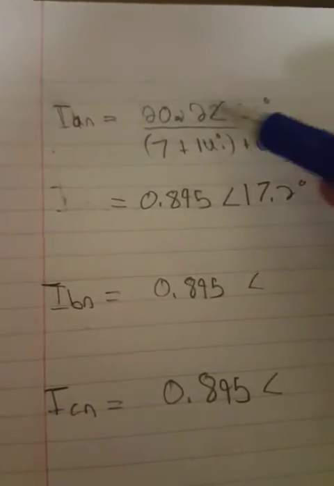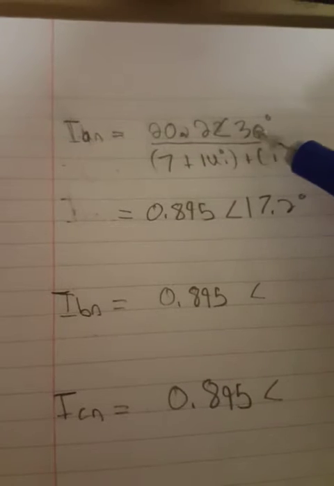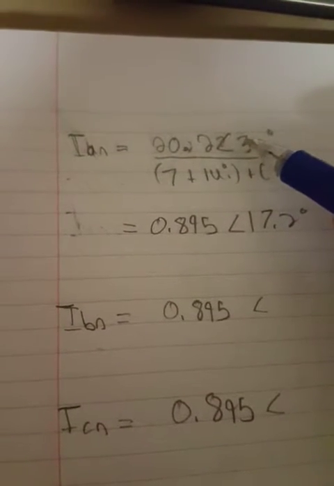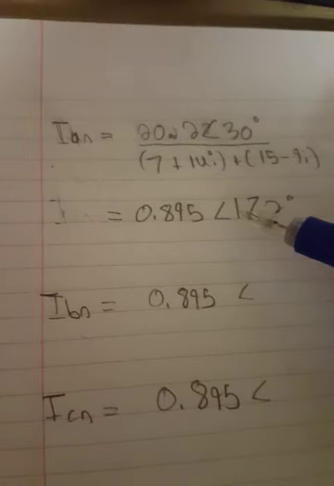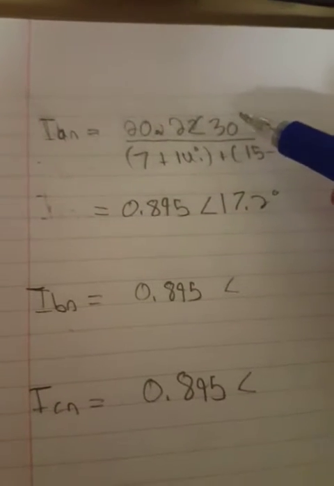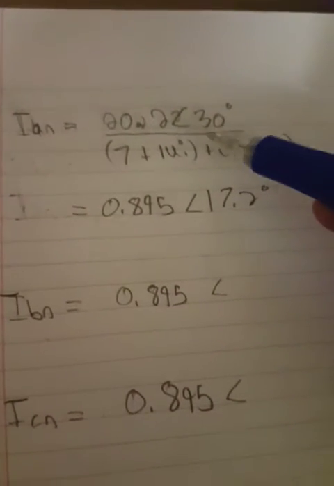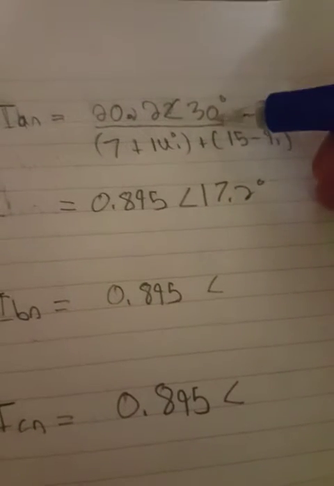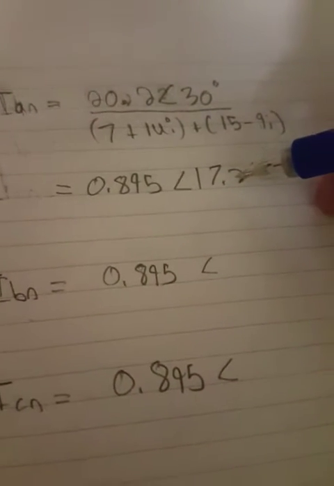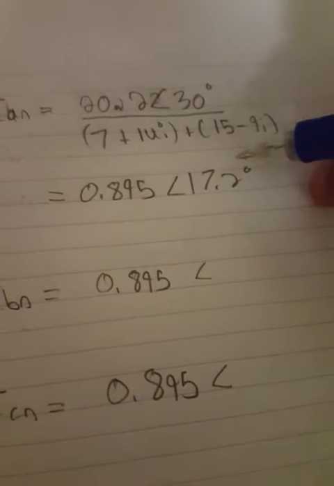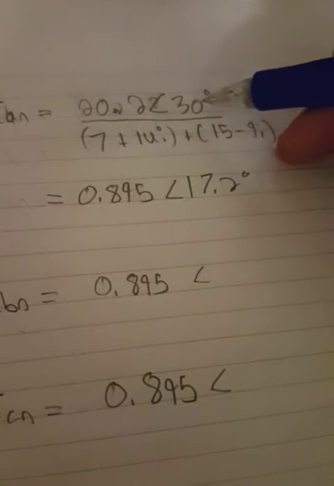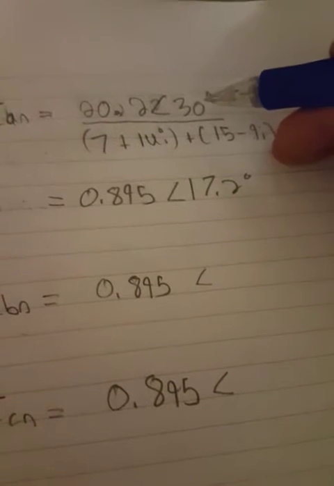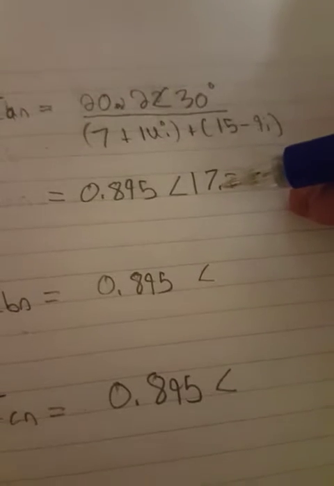And how do we solve the degree? Very simply, the formula for this was V over R. So we just look at the degrees over here, right? If it says 30 degrees, we do a comparison between the final answer and what we had initially. So the change in this is 30 minus 17.2, which is 12.8. And if you subtract 12.8 from 30, you get 17.2.